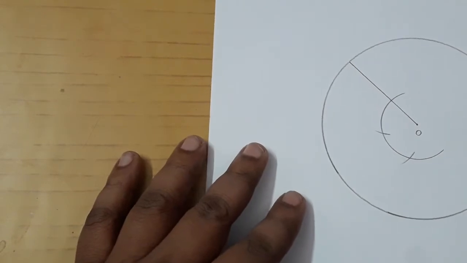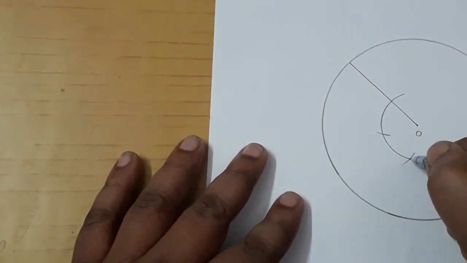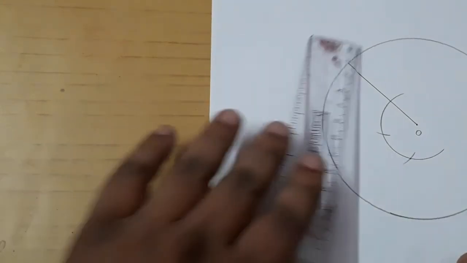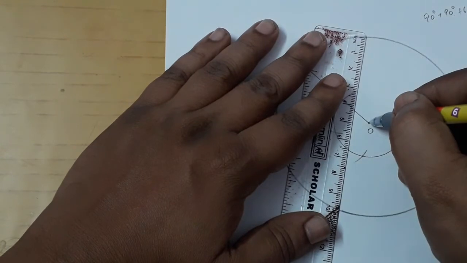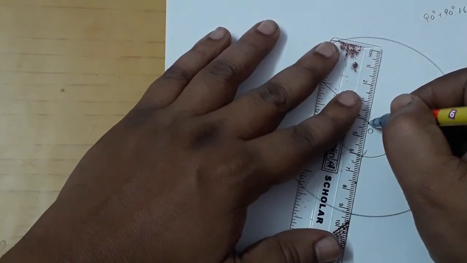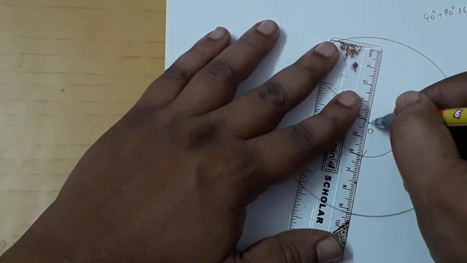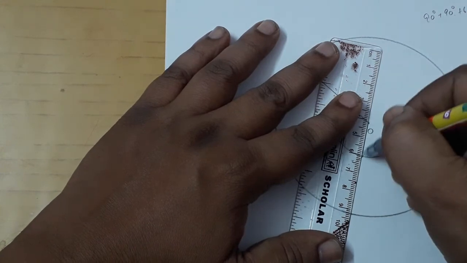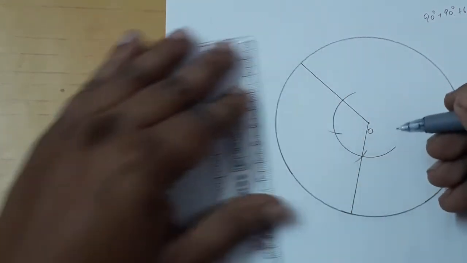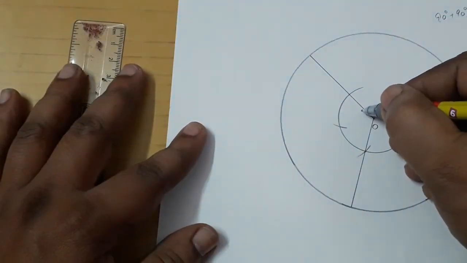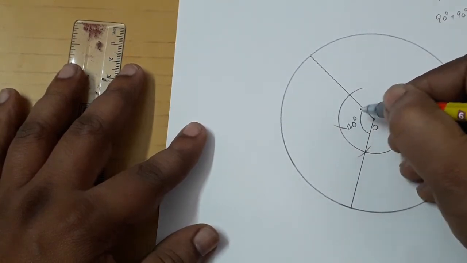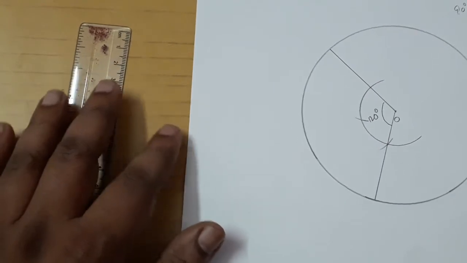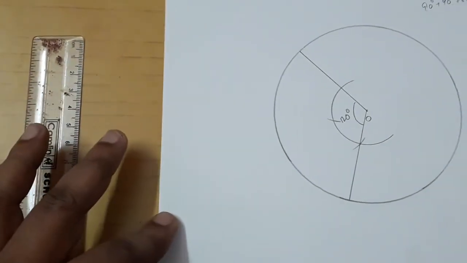Our next job is to mark where the two arcs intersect, and then from O we will draw a line passing through this intersection and meeting the circumference of the circle this way. Now the angle that is formed out here has got to be 120 degrees.